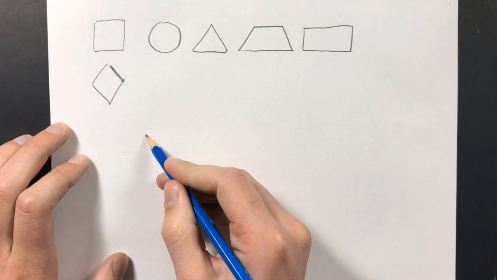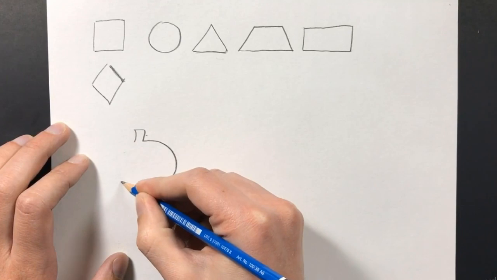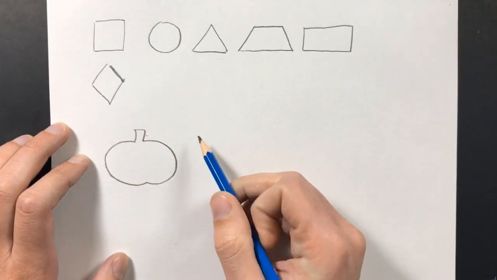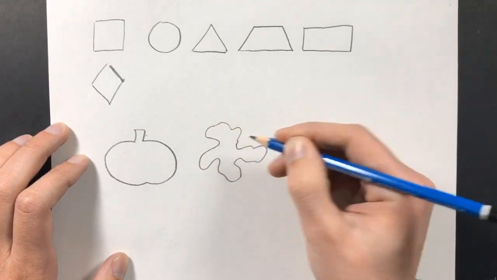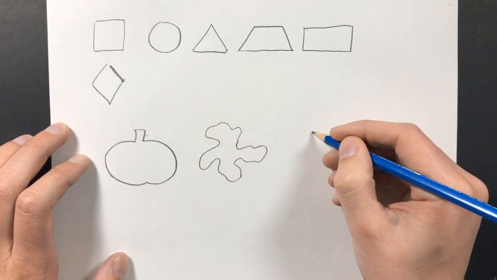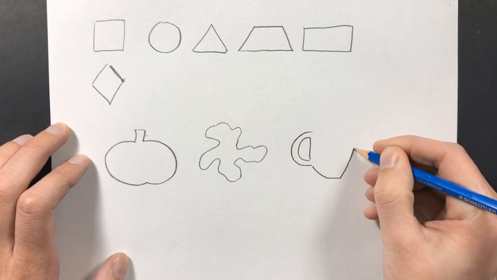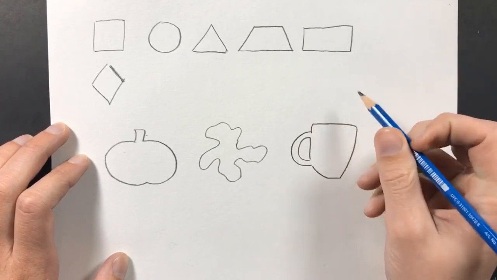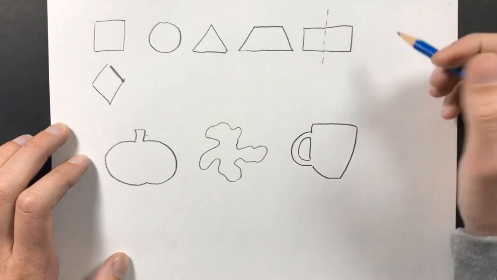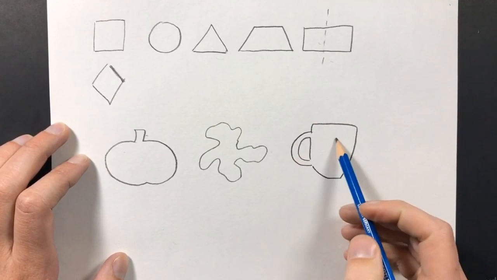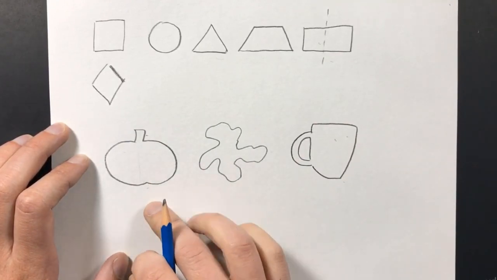So an organic shape would be, let's say, the shape of a pumpkin. So if I just drew the outline of a pumpkin, like so, that's an organic shape. Or an organic shape could be something very scribbly, like so. Or another organic shape could be, let's say, a coffee mug. So I can draw my coffee mug like so. And that is an organic shape. It's not geometrical. And geometrical also means that you can split it right down the middle, and it's the same on both sides. These are organic because you can't do that. You kind of can with a pumpkin, but the pumpkin is still considered more of an organic shape.